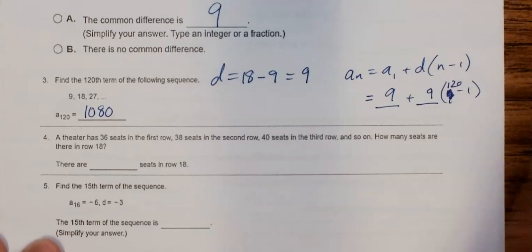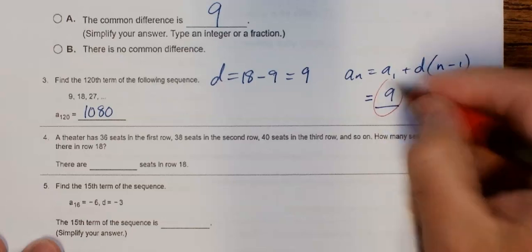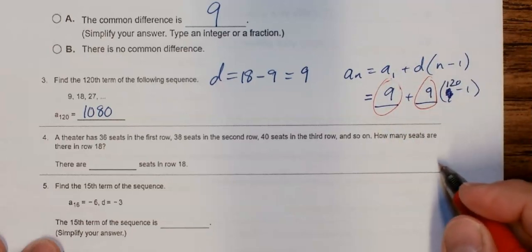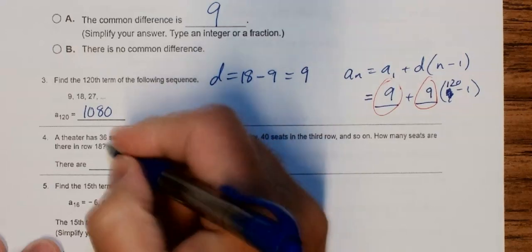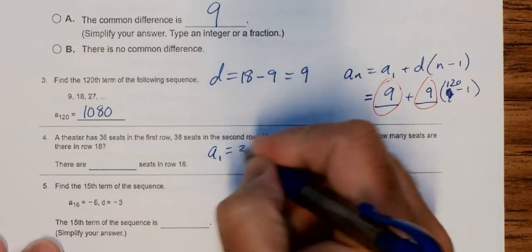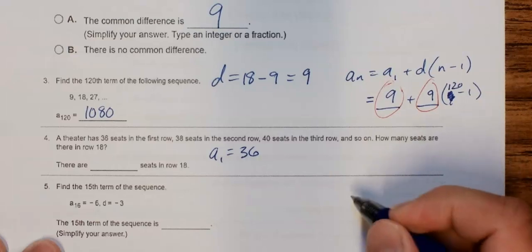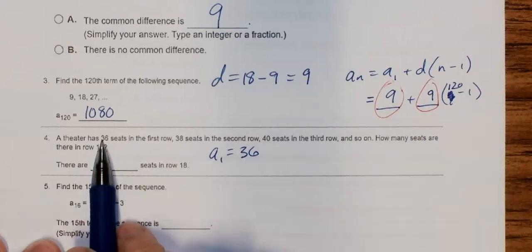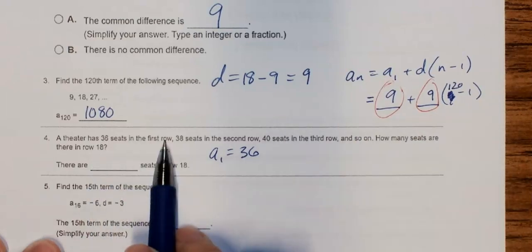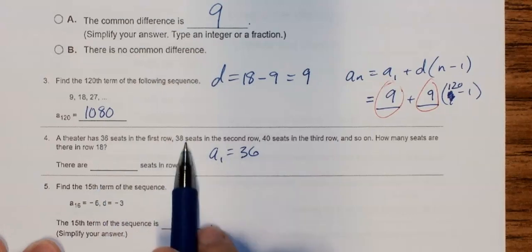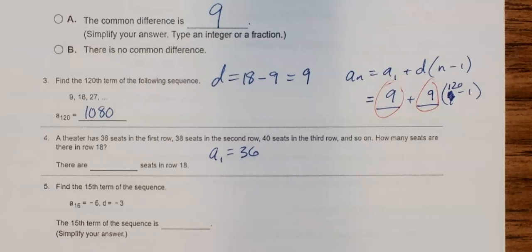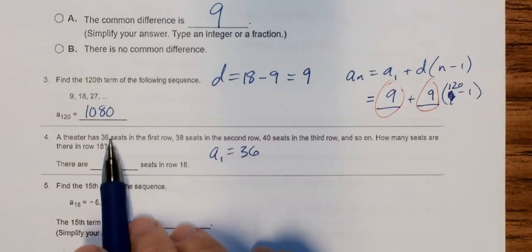Now, when you're taking the test, it's a coincidence that these two numbers are the same. I mean, even in the next question, we could see that the first term is 36. This theater has 36 seats in the first row. Then it goes 38, then it goes 40. What's the common difference between these terms?